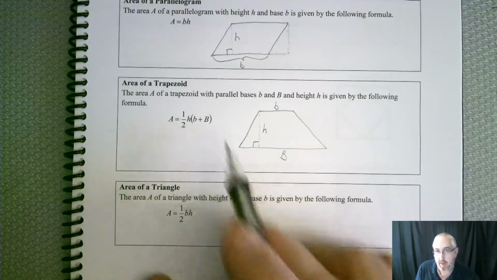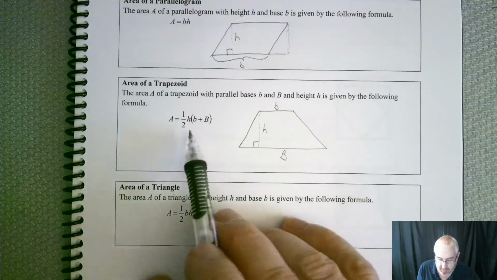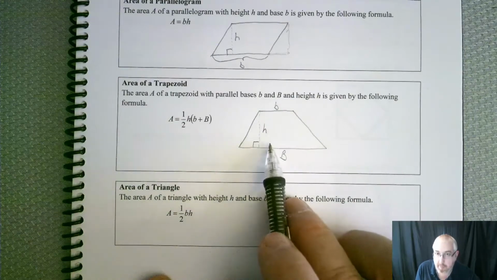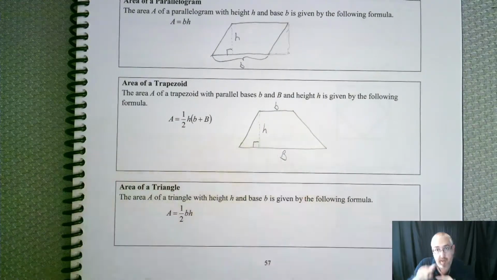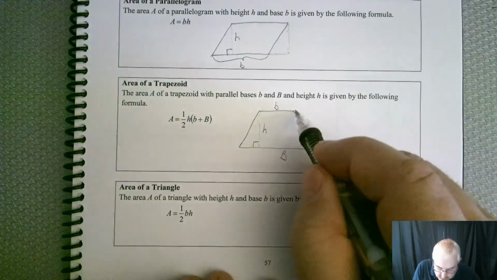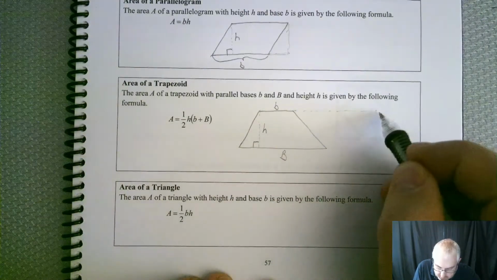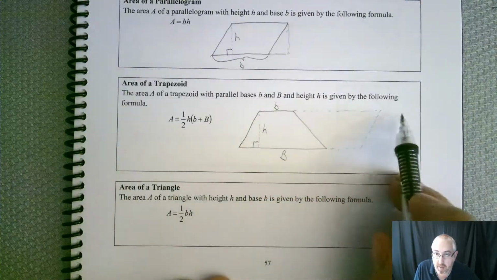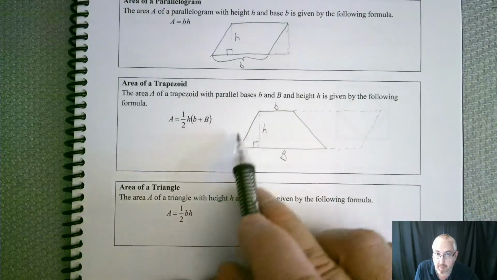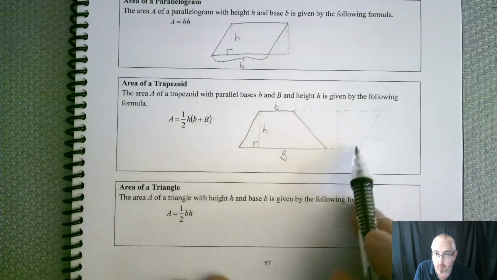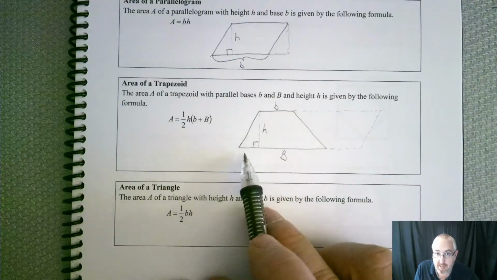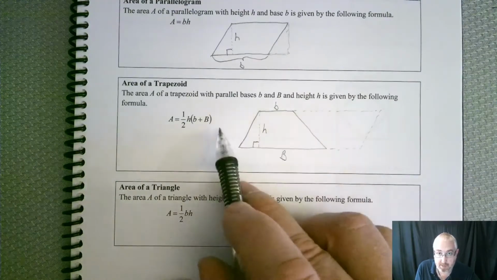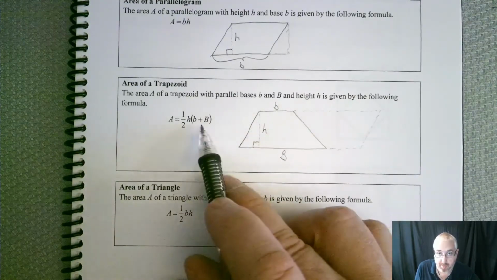(b plus B). Now, if you're not quite sure why that's the case, the trick is kind of similar to this, but a little bit different. What they actually do is make an exact copy of this trapezoid and then flip it upside down. And when you do that, you're going to have something that looks like this. Look at the entire thing and you can see that we have a parallelogram. The base in this case is going to be little b plus big B. That's the whole base. So that's where that comes from.